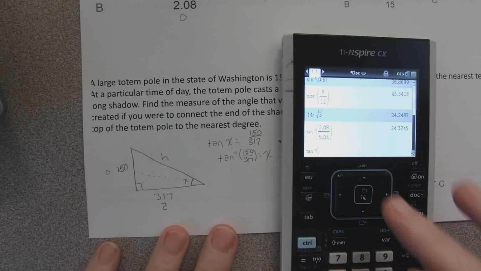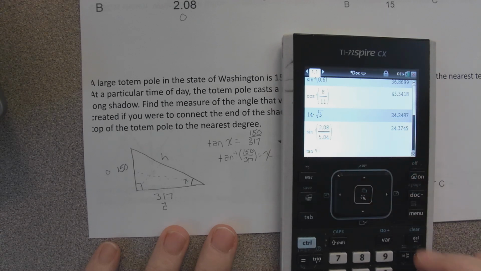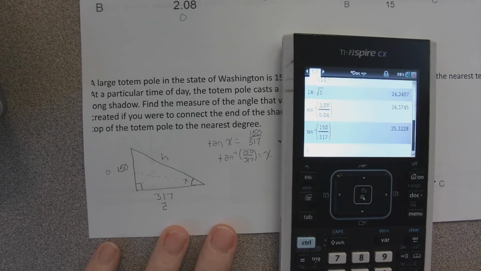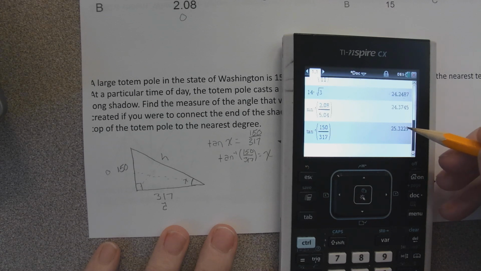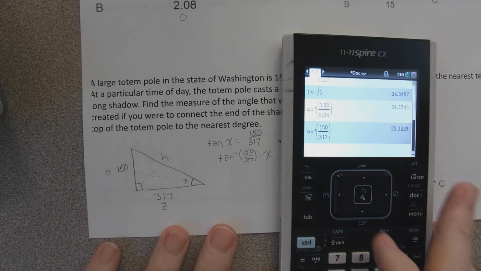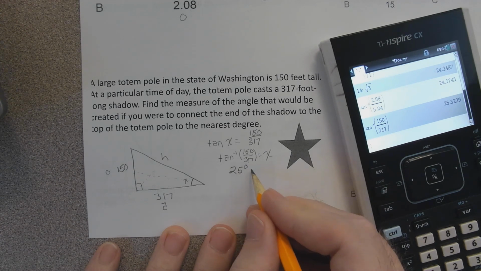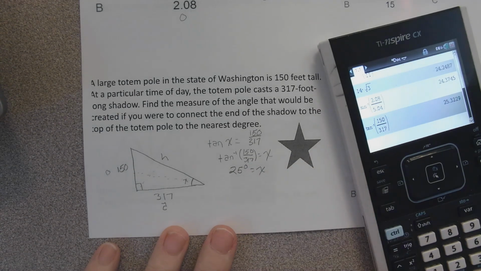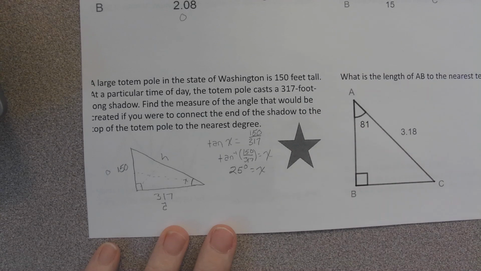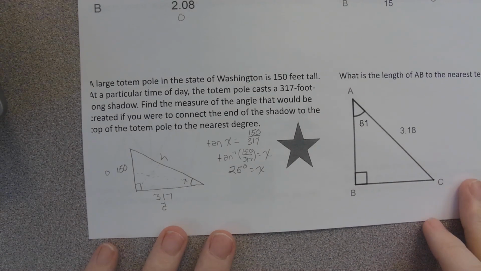And then we choose tan inverse, and then 150 divided by 317. Enter. Now we get 25.3, but because it says to the nearest degree, the 3 doesn't make it go up, so it's 25 degrees. And that's it. Question done, we move on.